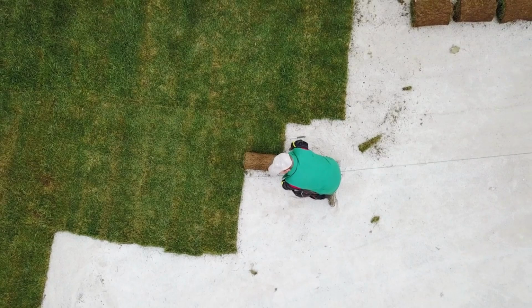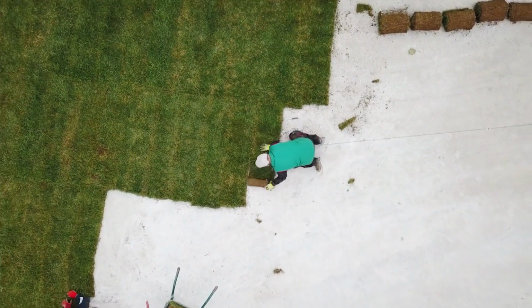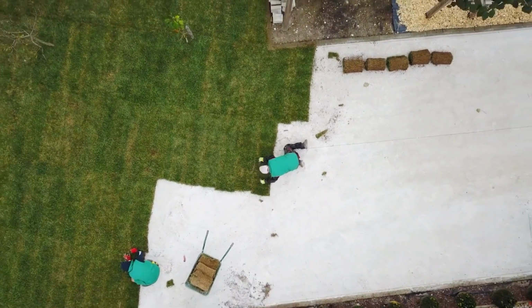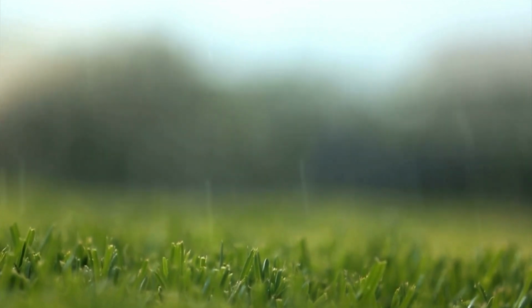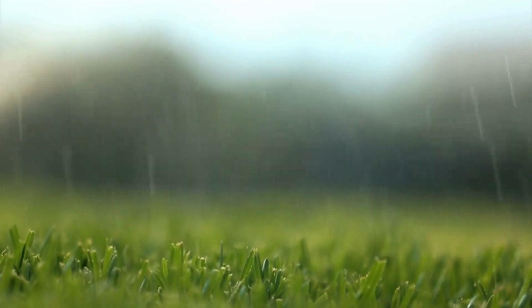These provide instant coverage, and by installing them, you create a durable and erosion-resistant surface that prevents soil erosion and reduces water runoff. Their dense root system helps anchor the soil in place, preventing it from becoming soggy and muddy during heavy rainfall. So there you have it. Fixing your muddy yard should be very easy.